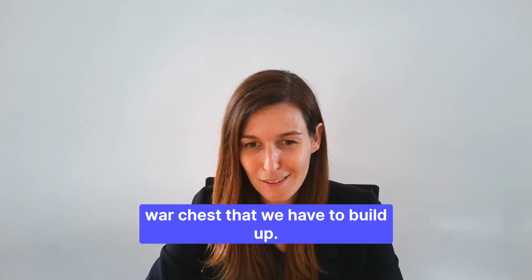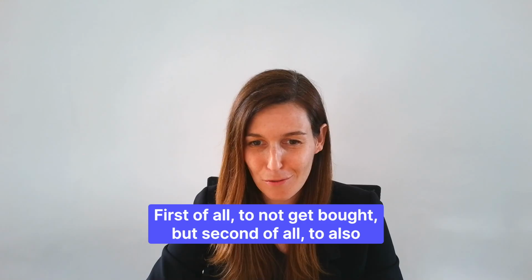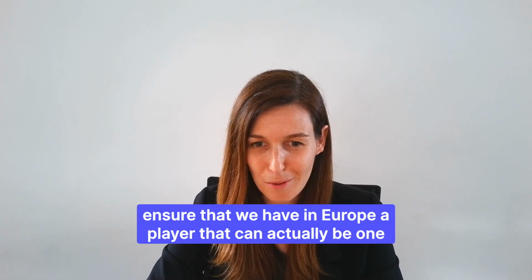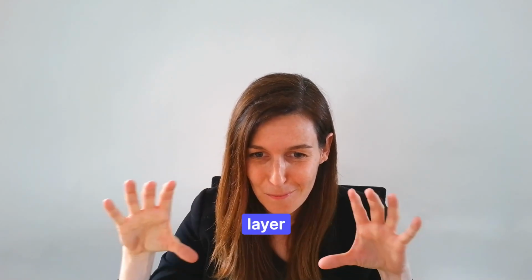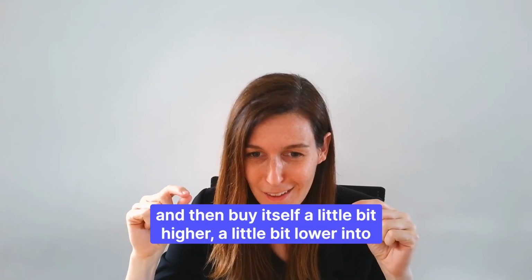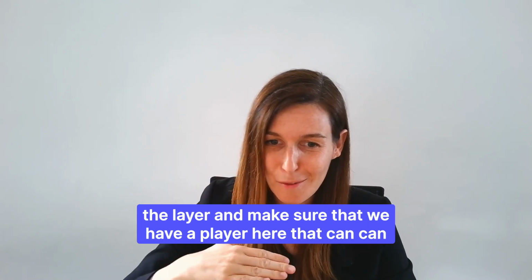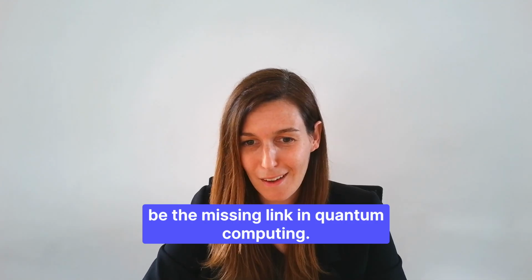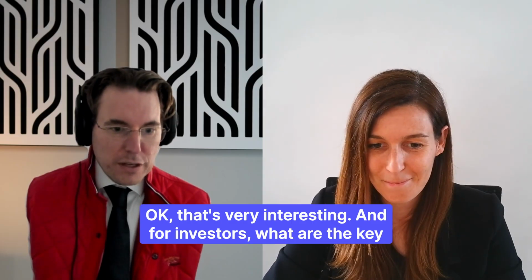We think that we see this also in the US examples, that this is a war chest that we have to build up. First of all, to not get bought, but second of all, to also ensure that we have in Europe a player that can actually be one layer and then buy itself a little bit higher, a little bit lower into the layer, and make sure that we have a player here that can be the missing link in quantum computing.